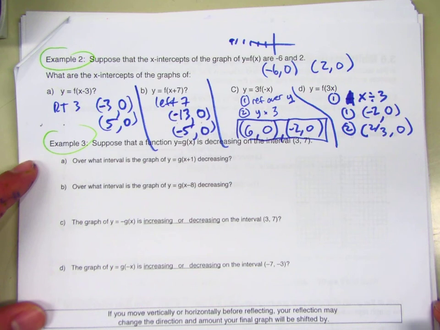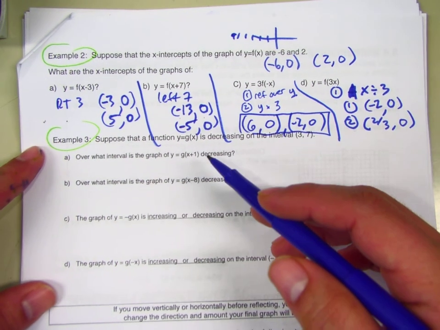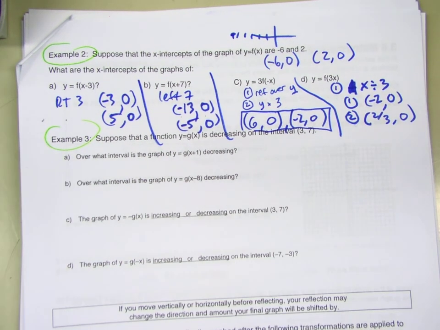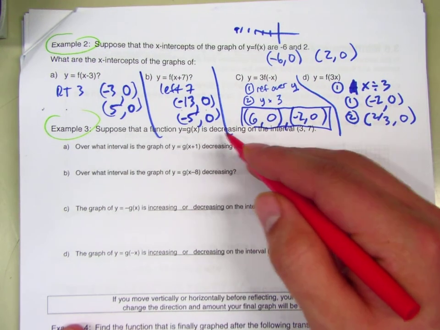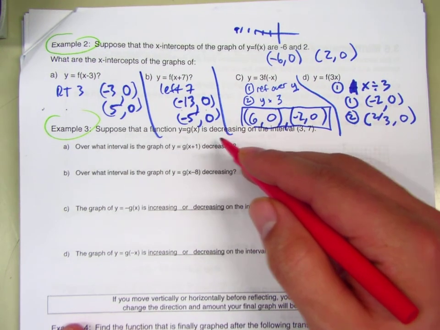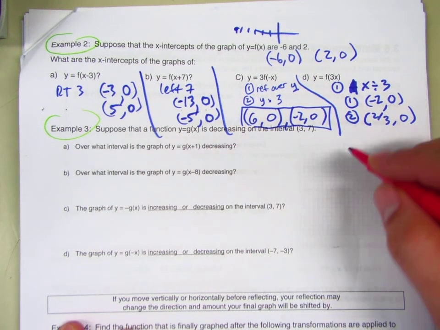Okay. Last example. Wow, we really did power through this. That's good. You guys will have time to do some work and get help if you need it. They tell you that we have a function g of x that's decreasing. In other words, it's going down from this interval, from 3 to 7.